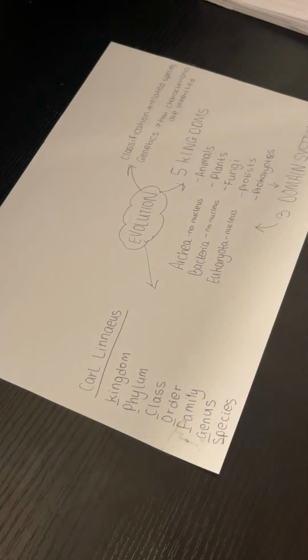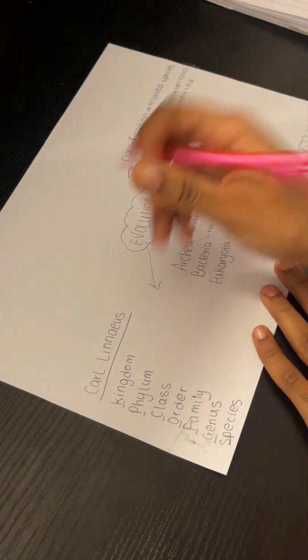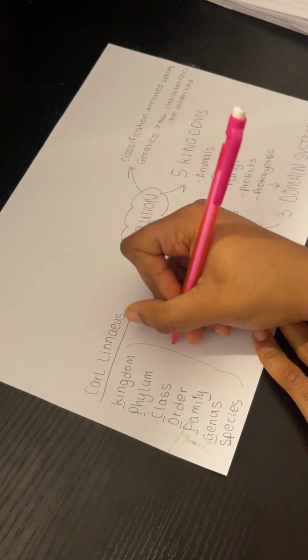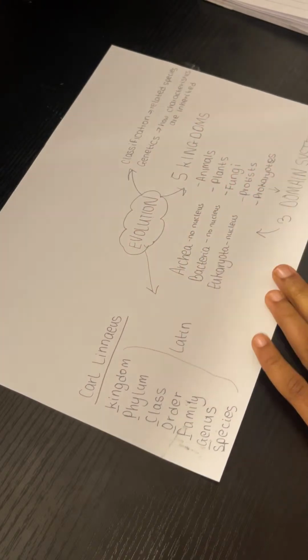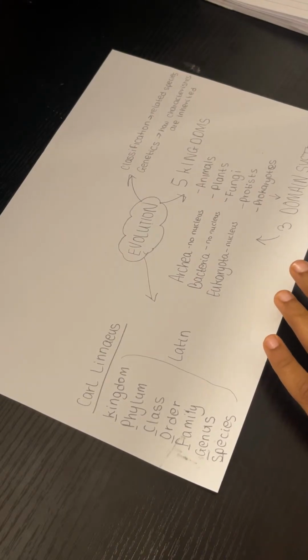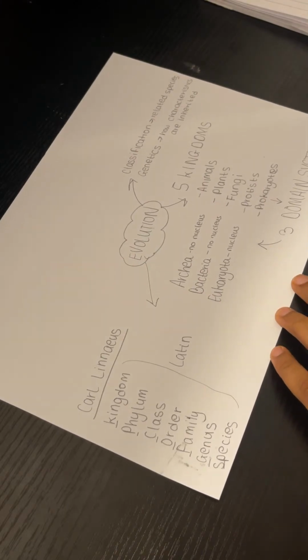So basically, when we talk about the different ones, they're written in Latin. These are all written in Latin. This is to ensure that it doesn't get lost in translation, basically.